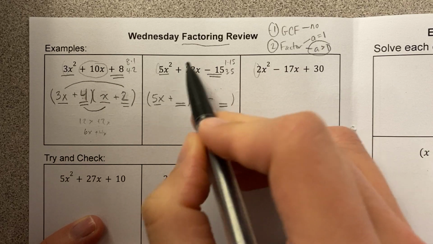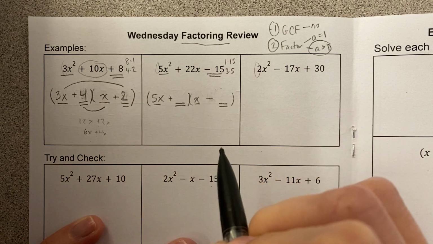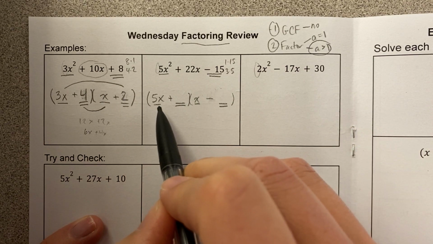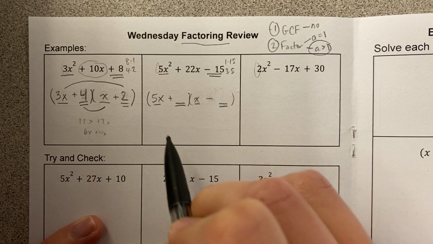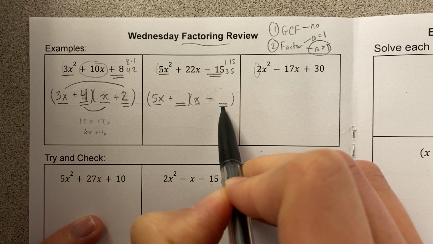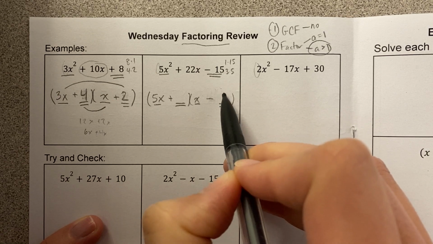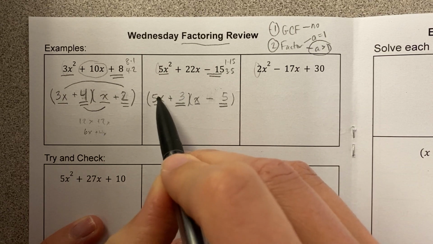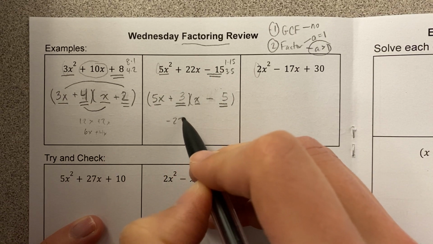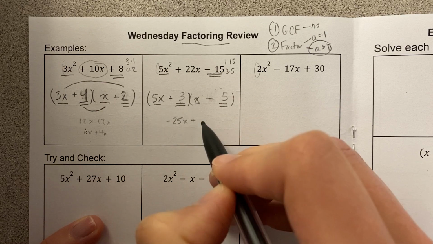I notice this is kind of a big number, right? 22 is kind of a big number. So right away I'm thinking, you know what? I'm going to try 3 and 5 first. But if I multiply 5 times 3, that would only be 15. I'm going to multiply the 5 times the 5. And then I'm going to put the 3 right here. And let's see what happens. 5 times negative 5 is negative 25x plus 3x.